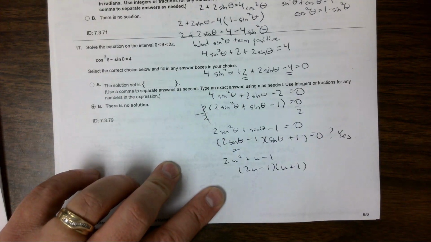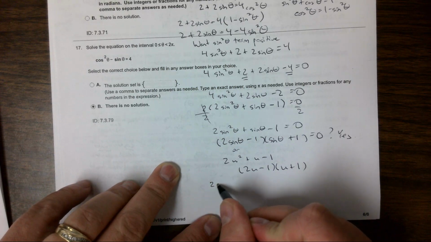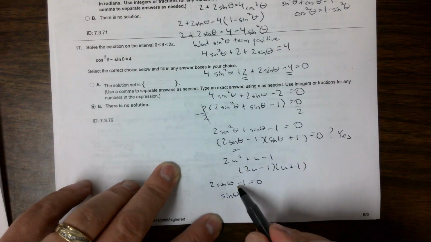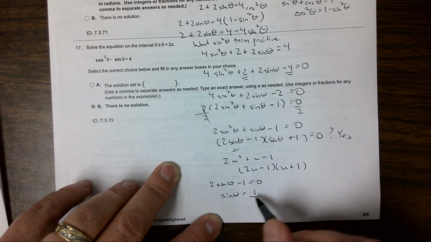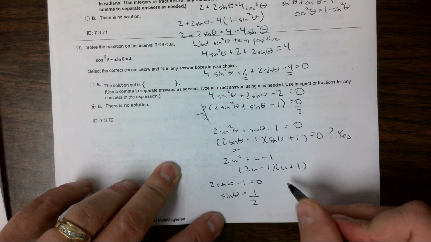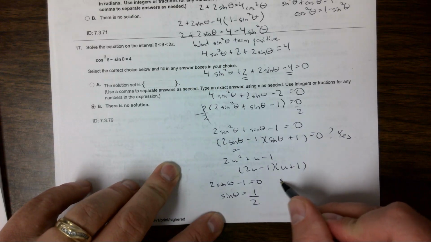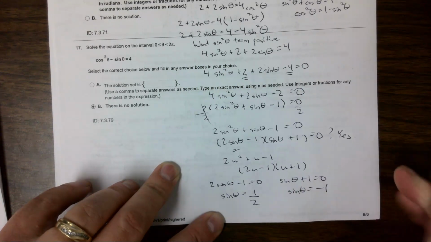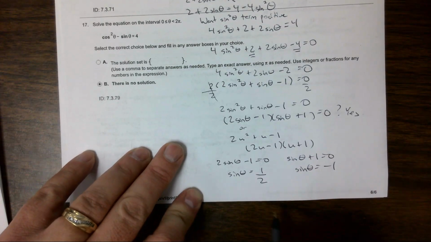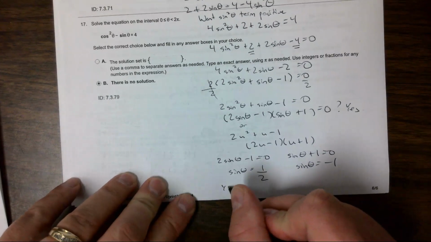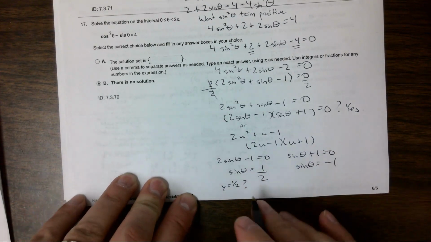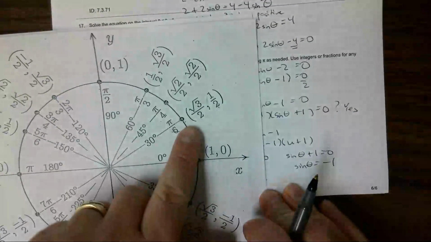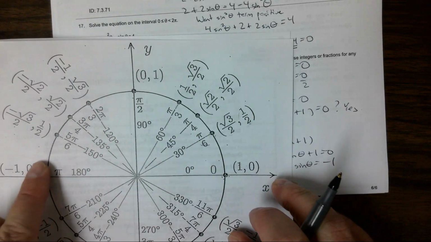At any rate, we have 2 sine theta minus 1 equals 0. So sine theta, you move it to the right, so it's a positive 1. You divide by 2, so it's a half. And then this other one, sine theta plus 1 equals 0, so sine theta is negative 1. Where are the two places where y equal a half? Go back to your unit circle, and it's at pi over 6 and at 5 pi over 6.